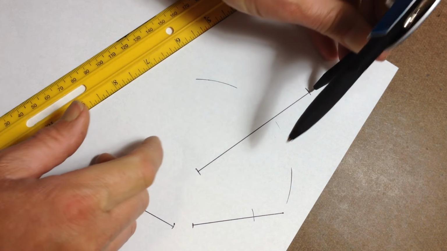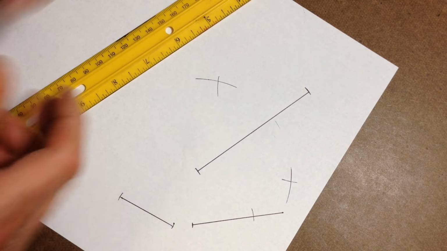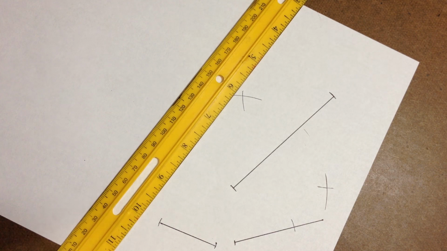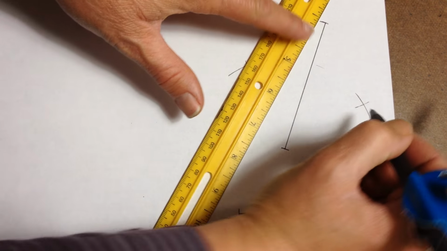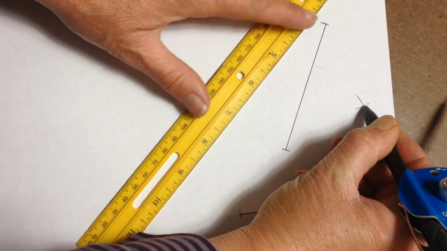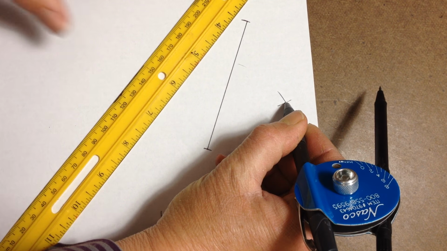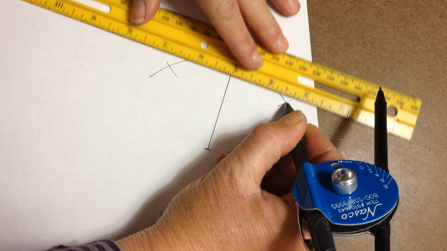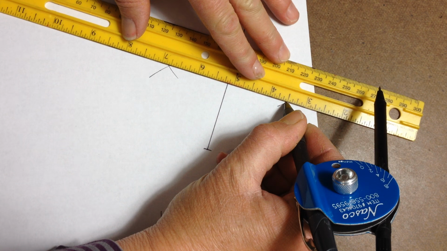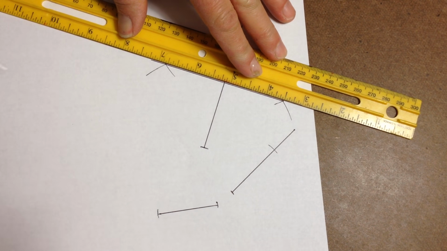Now, make sure that point's right where you want it. Take a little time to be sure of that. Now, here's a trick about drawing a line segment properly. Put your pen tip or pencil tip on first. Slide your ruler up to that pencil tip. Then bring that around to the other point that you want to intersect. And then draw your line.